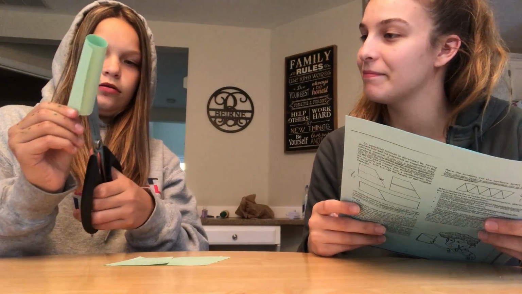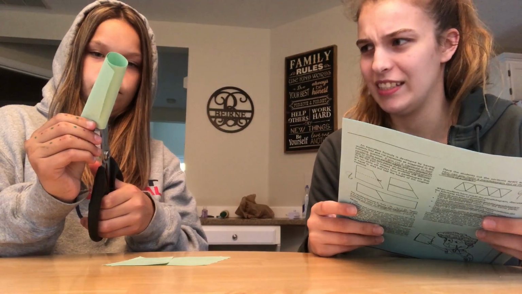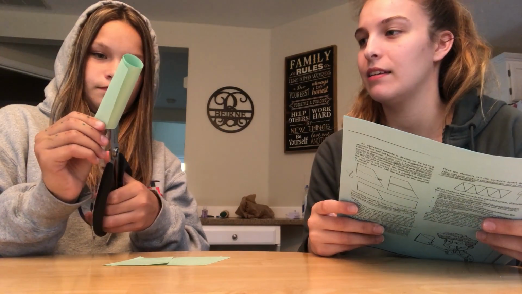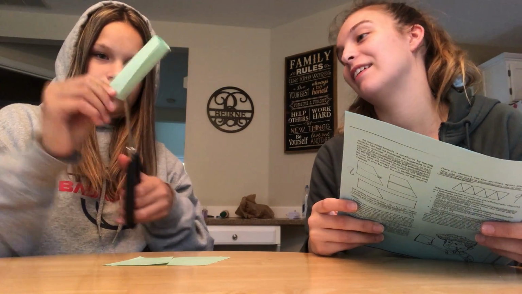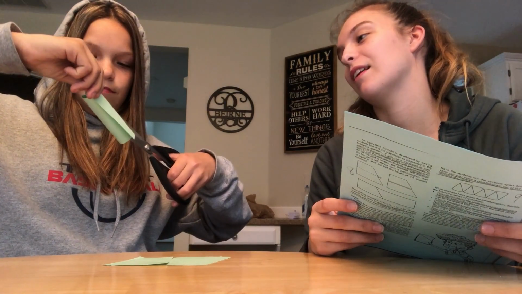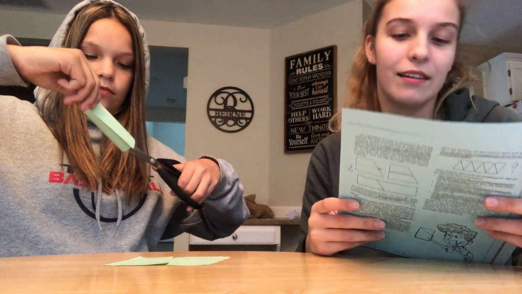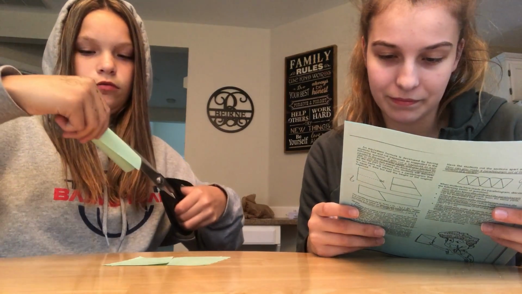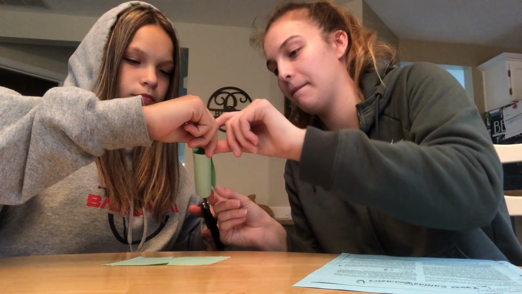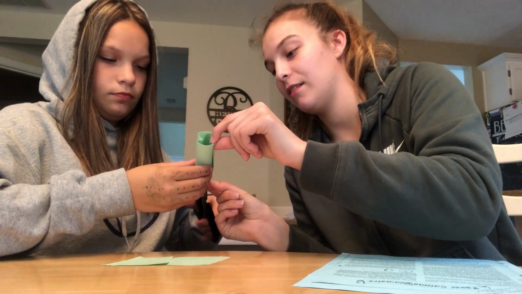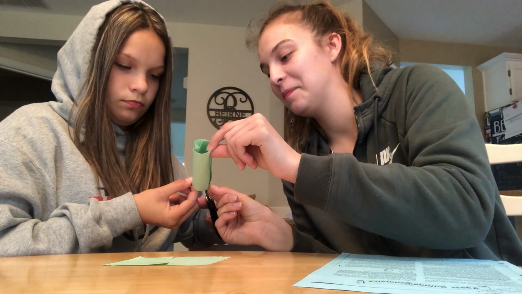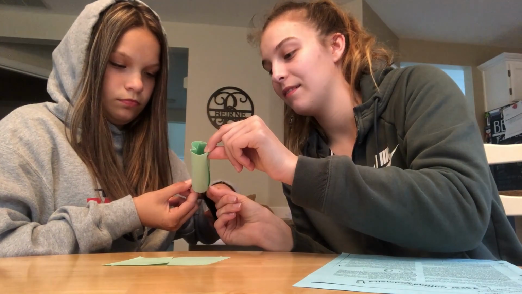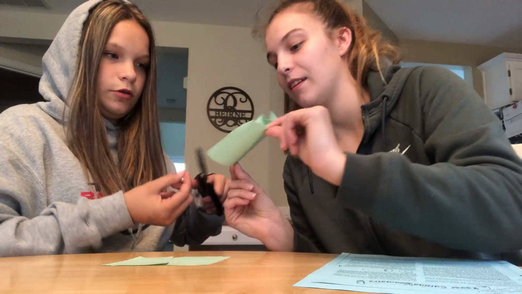Taylor's left-handed, only one in the family. Okay. Just as much of a diagonal line as you can, I guess. This will be interesting. Maybe just cut it down the middle and just see what happens. Can you hold it? Don't cut my fingers.